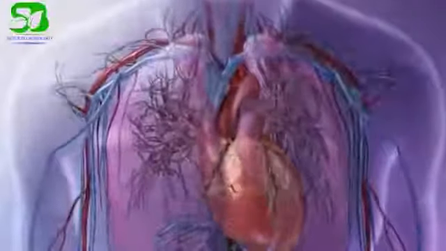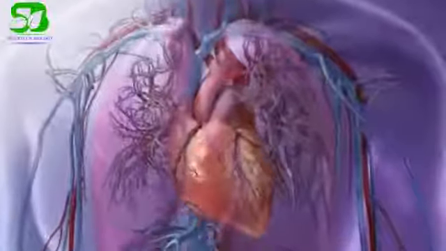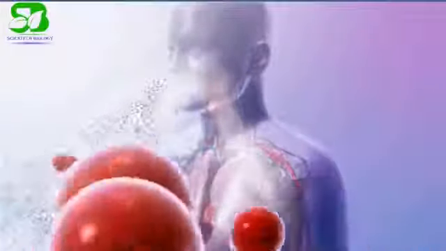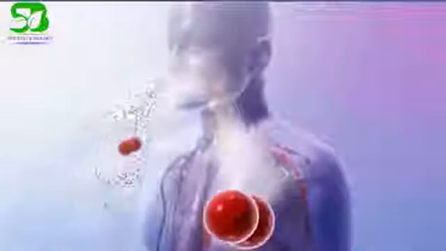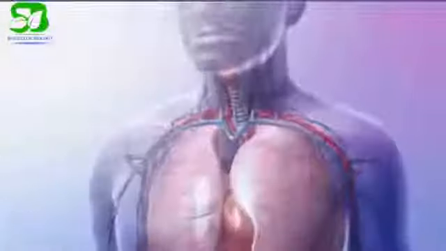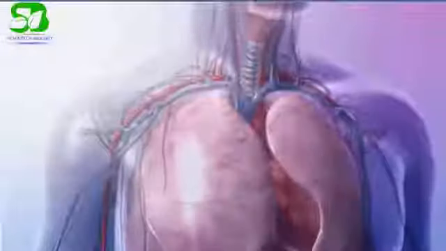Now let's see how the gases transportation takes place in our body. During normal inhalation, air containing oxygen passes through the nose and mouth to the lungs. During normal exhalation, air containing carbon dioxide and other waste passes out the same path. This process of moving air in and out of the lung is called pulmonary ventilation or breathing.